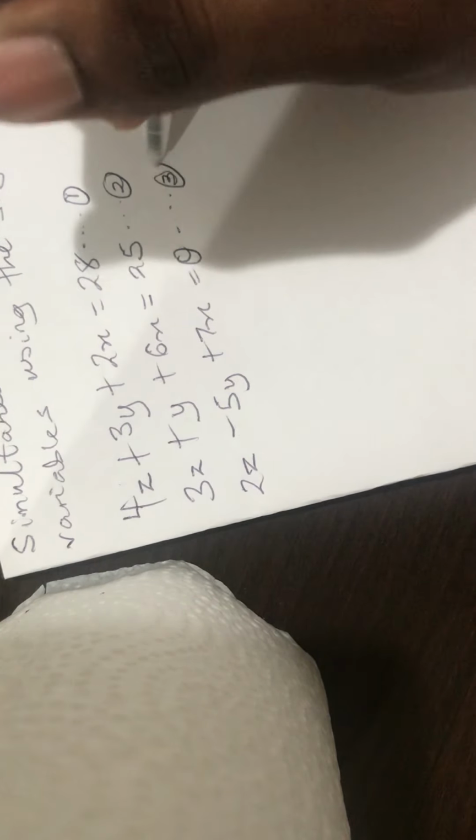Then our equation 2 is 3z plus y plus 6x is equal to 25. And then equation 3 is 2z minus 5y plus 7x is equal to 0.